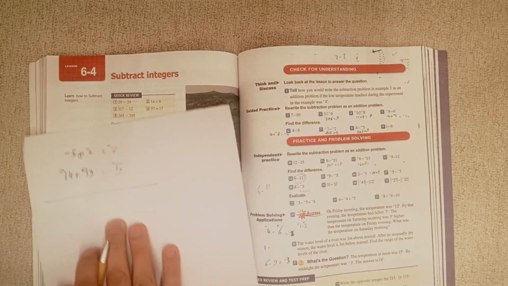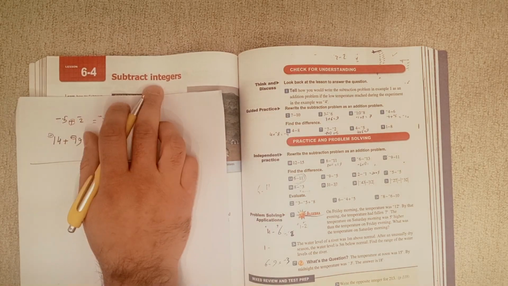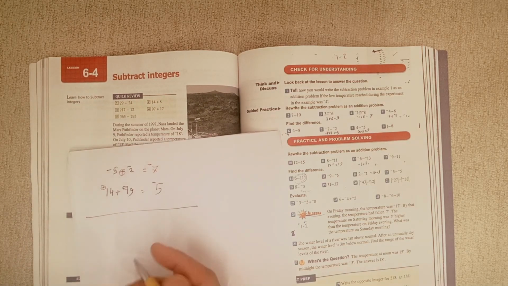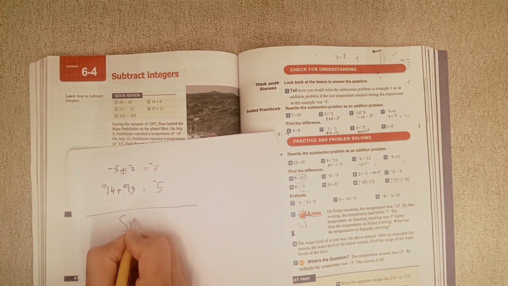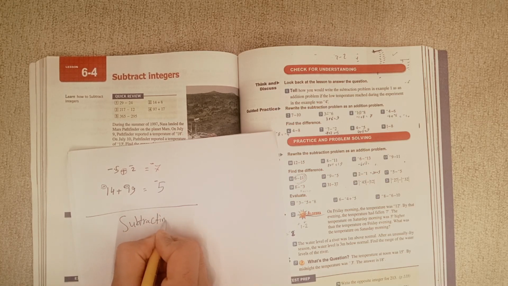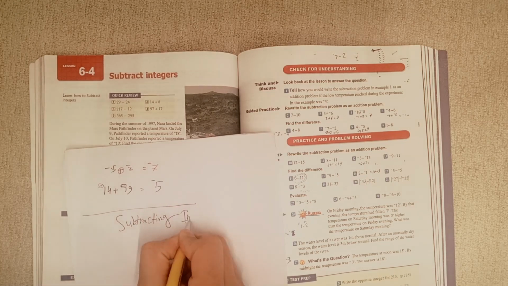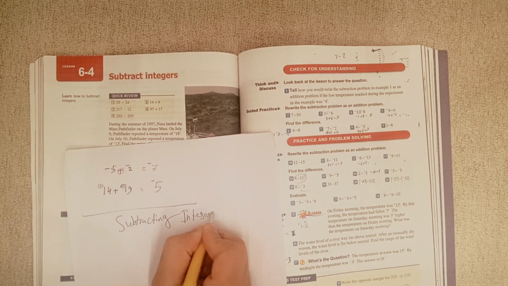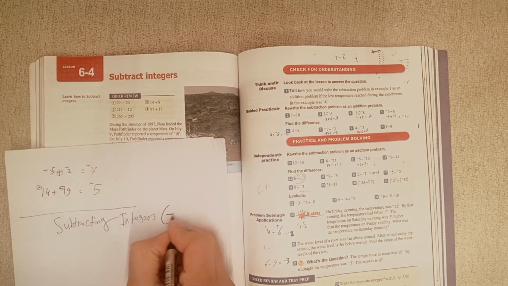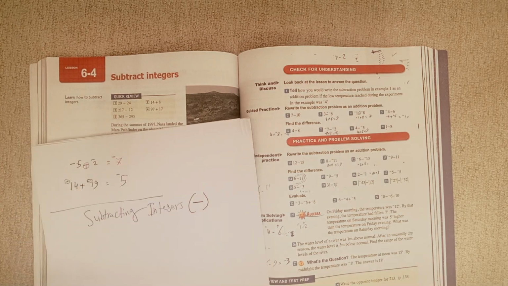So in this lesson, we're gonna talk about subtracting. If our operation is subtraction, let's say subtracting integers. We study integers, it means positive and negative numbers. Okay.